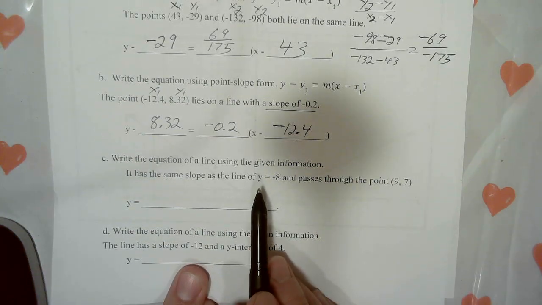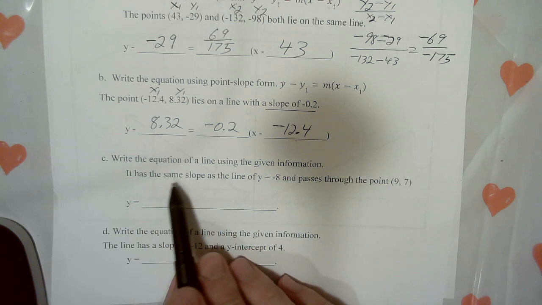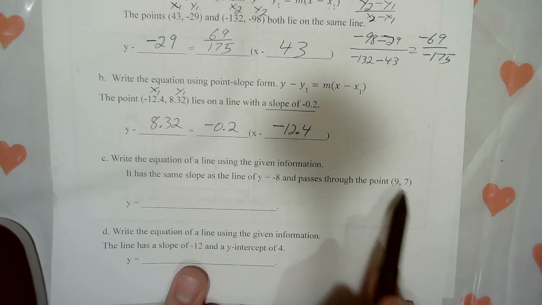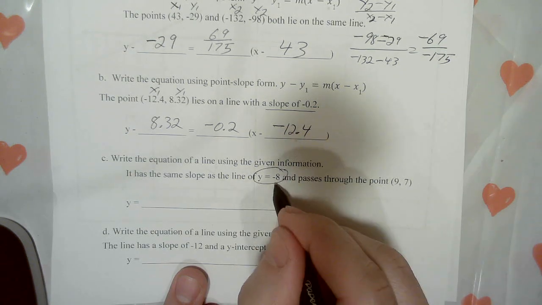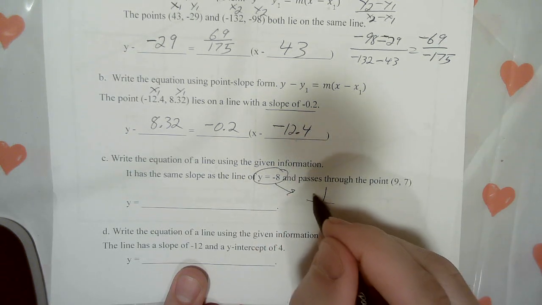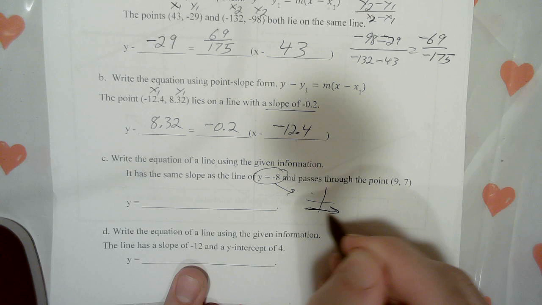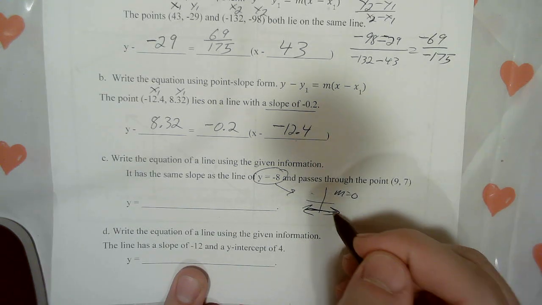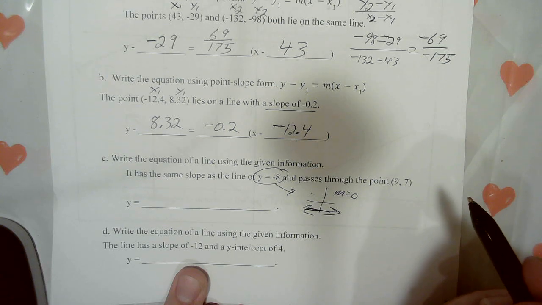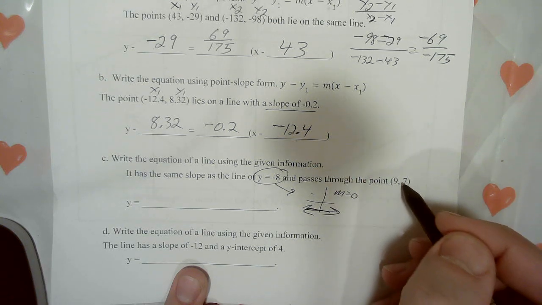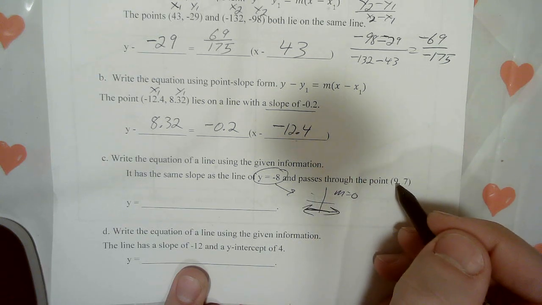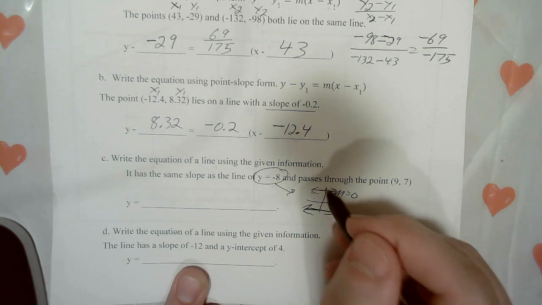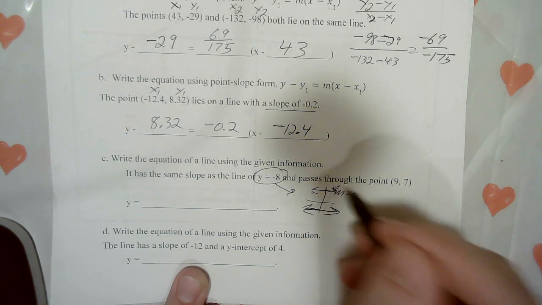Write the equation of this. If it has the same slope as the line y equals negative 8 and passes through the point (9, 7). So y equals negative 8. That would look like this. So my slope is 0. If my slope is 0, then I want it to be flat like that. The only way you can pass through (9, 7) and have a slope of 0 is if it's parallel. (9, 7) is over here somewhere.